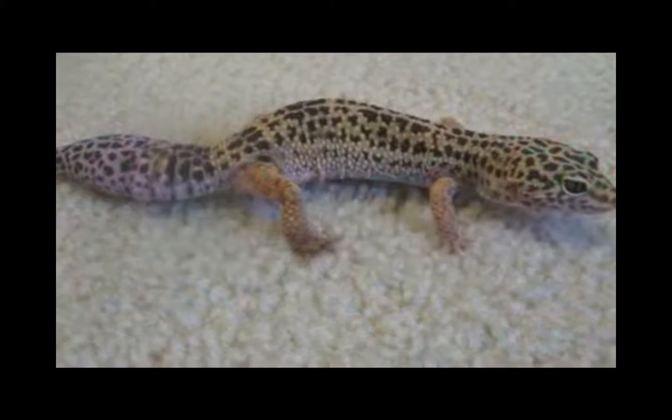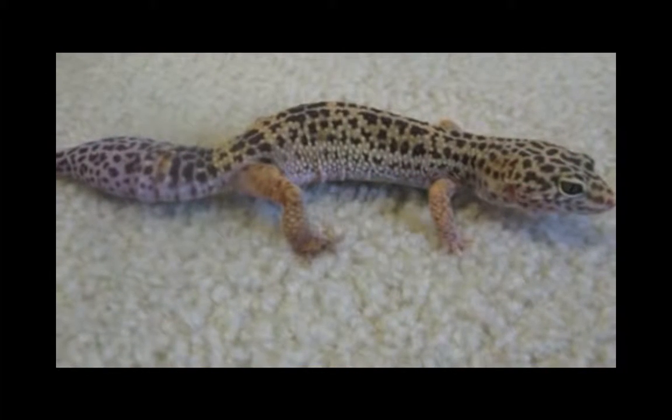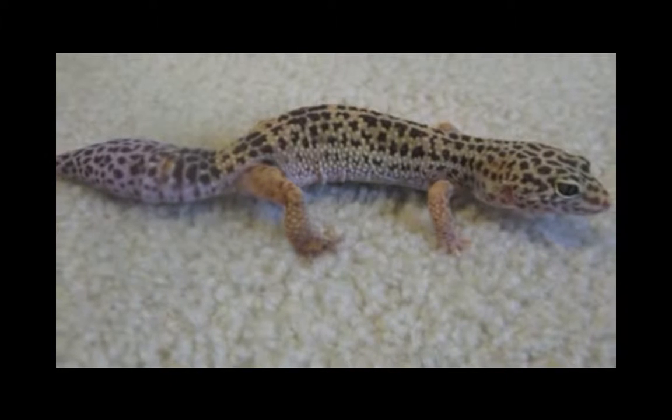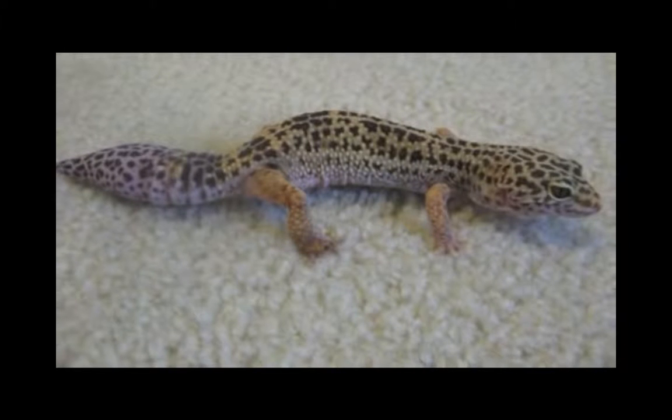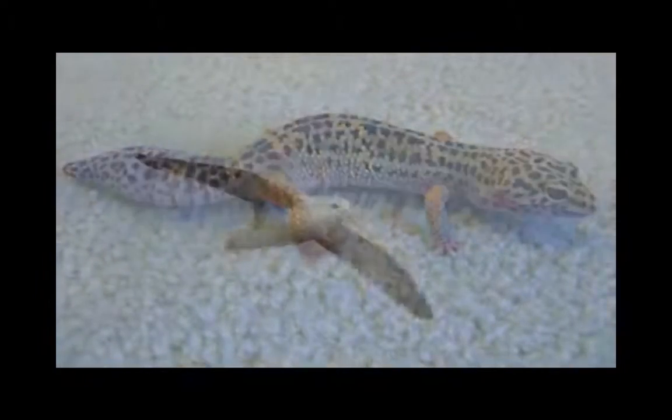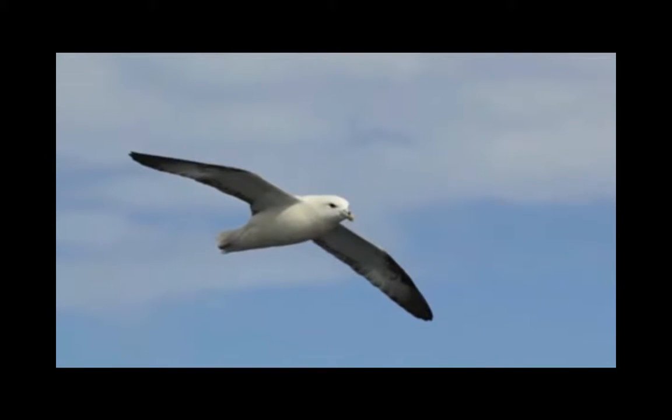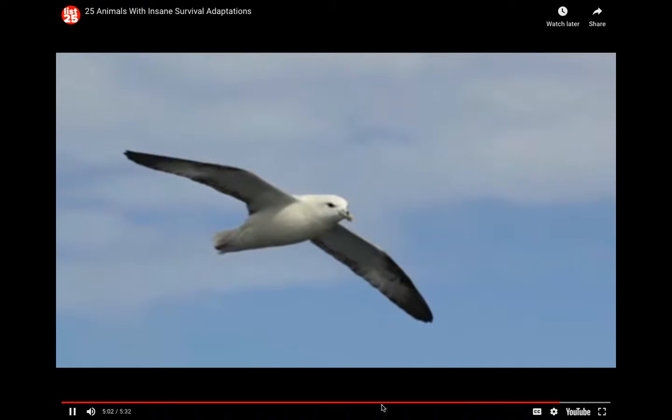Number 2, removable tails. Many species of geckos have tails that grow to resemble their heads. When the predator goes for the tail, it will just fall off and twitch on the ground while the gecko makes his escape. And number 1, projectile vomit. If you ever scare a northern fulmar, you know what to expect.